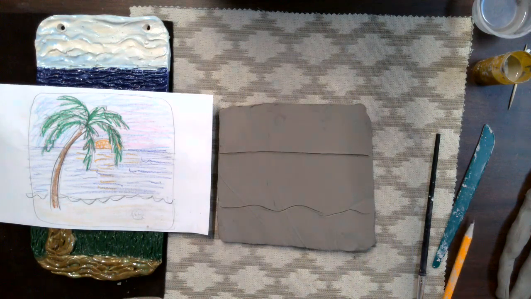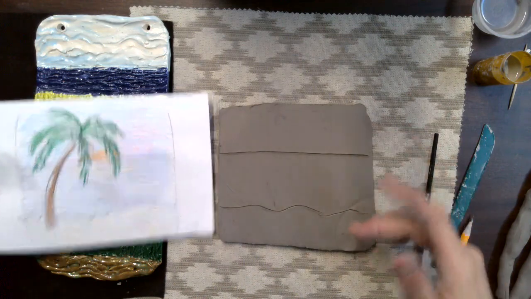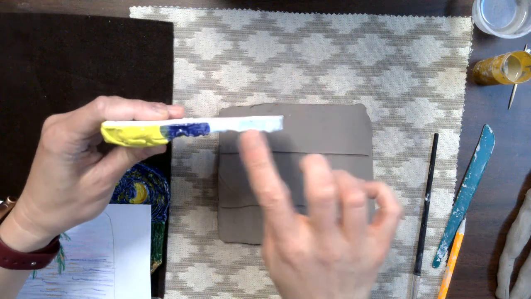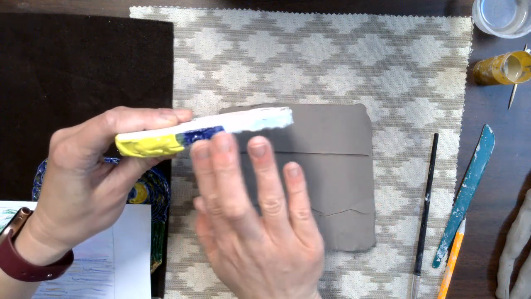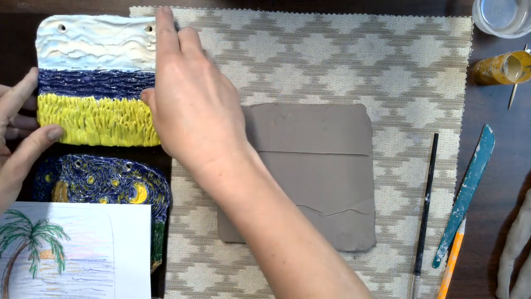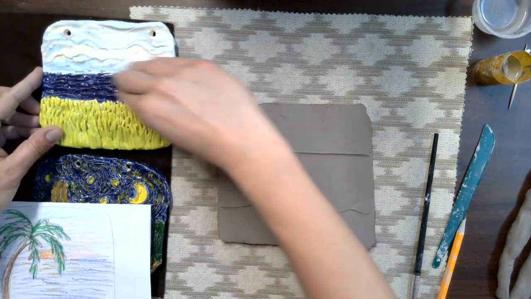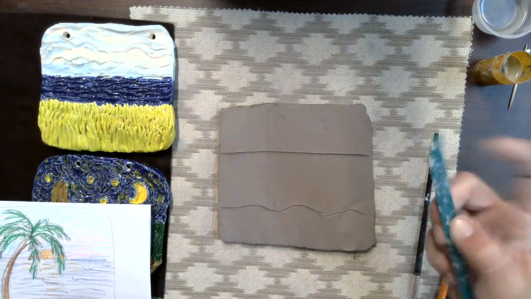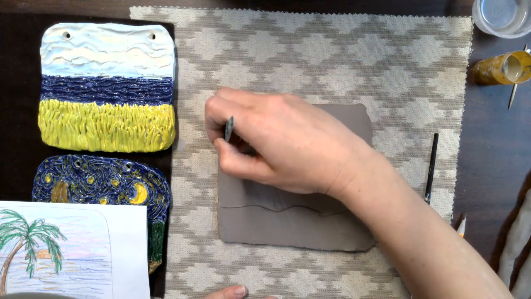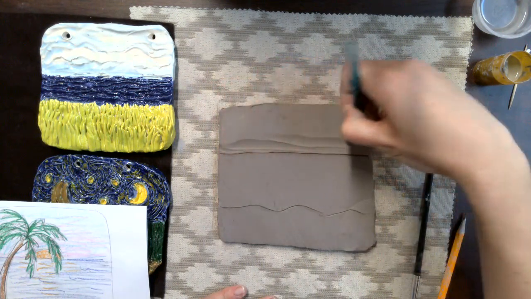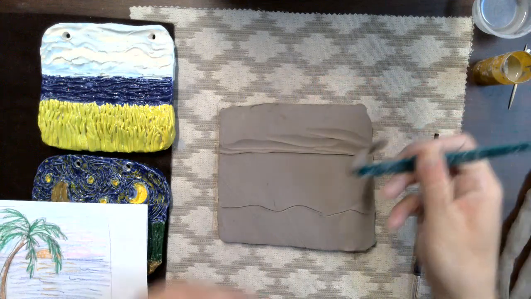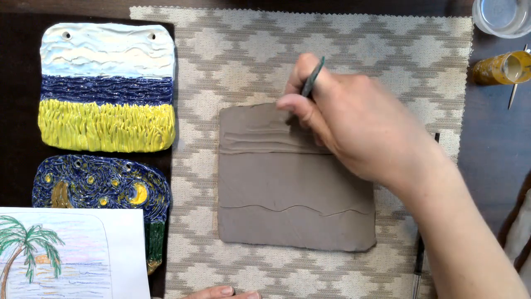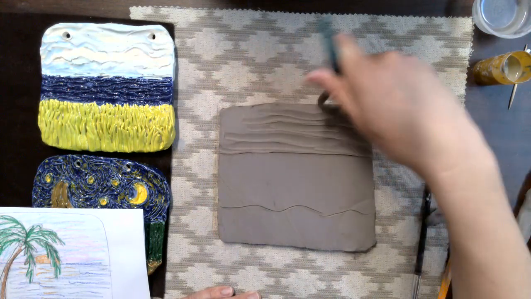Next, I want to start working on the details of my background and my middle ground. So if you look at either of these closely, you'll see that the background and the middle ground are a little thinner than the foreground because the background and the middle ground, I carved away the designs, and the foreground I added to. So to carve away at my sky, I'm going to use a tool. You could also use your finger if you wanted. And I'm going left to right, horizontal lines to kind of represent the way clouds move across the sky.